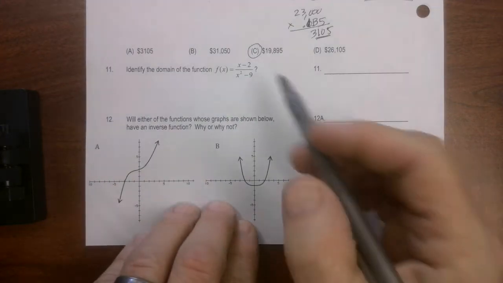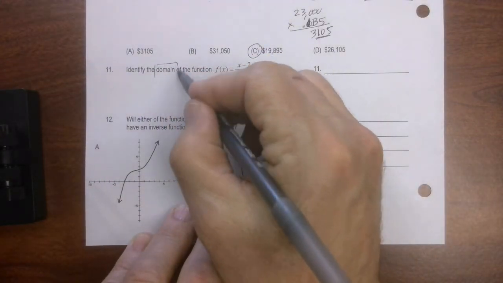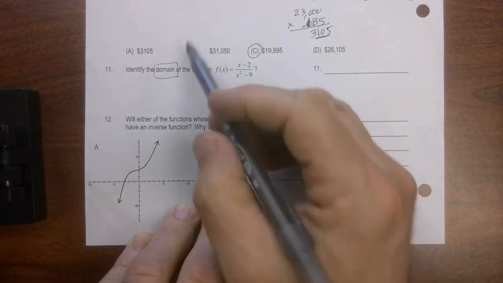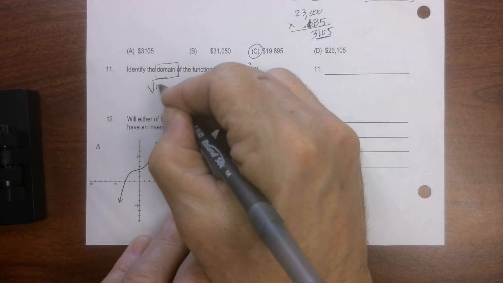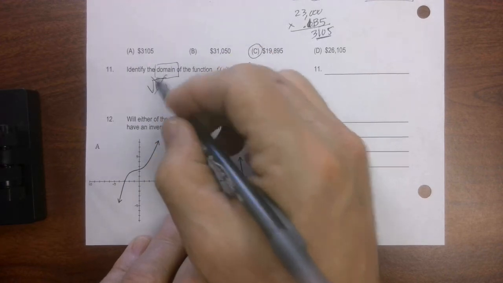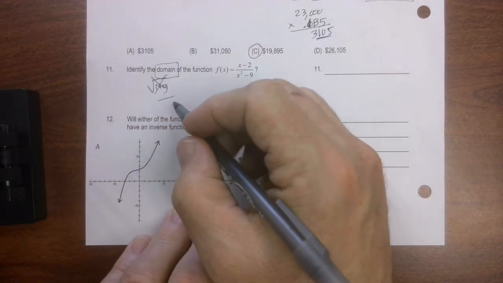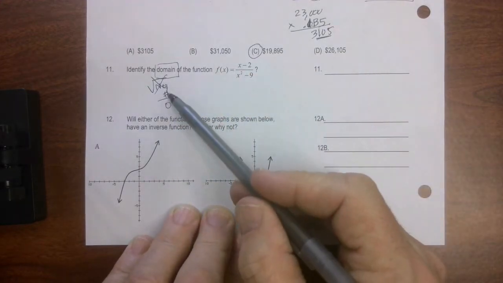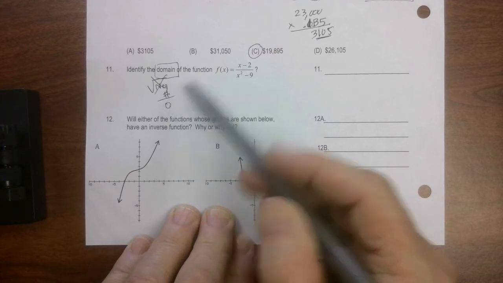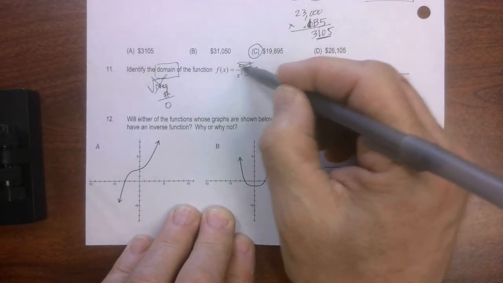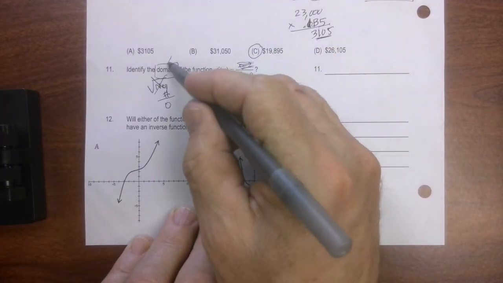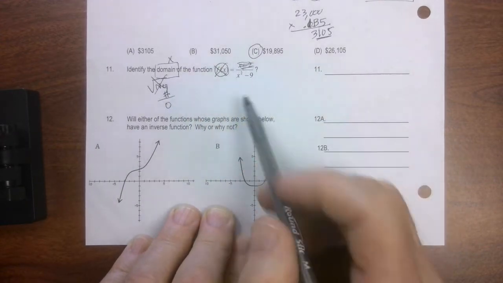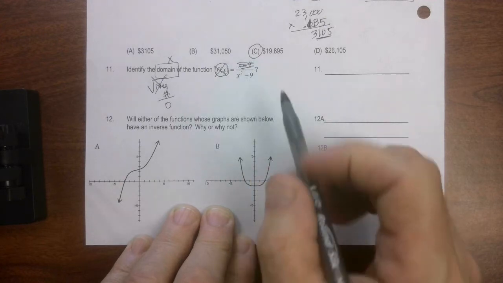All right, number 11 says identify the domain of this function. Well, remember, we're looking for two things. You can't have square roots of negatives, and you cannot have zeros in your denominator. It's okay to have a 0 in your numerator. You just can't have it in your denominator, which tells us don't worry about the numerator. Also, the domain means x. What's f of x? That equals y, so we're not going to worry about that. This is telling us put all your concentration right in here.